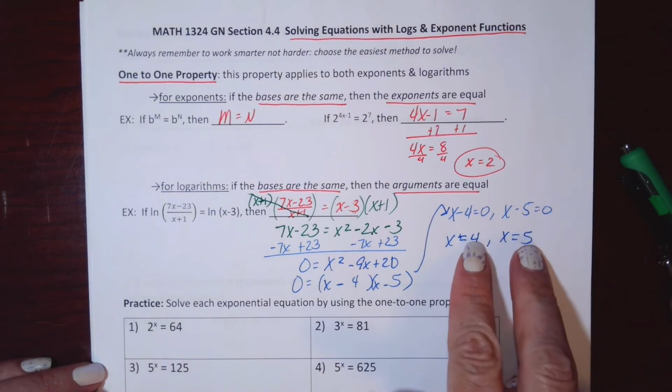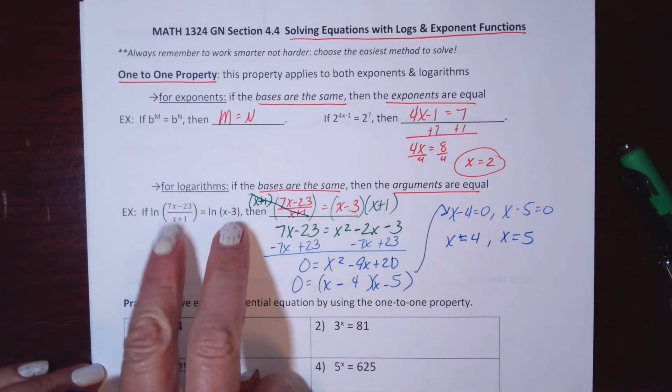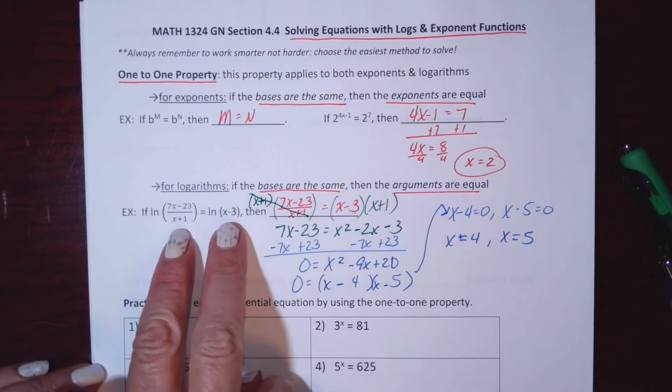Now remember, we've got some definitions. As part of our definition of logarithm, we have some requirements for our argument. Our base is going to be positive, so that means that our argument is also going to end up being positive.